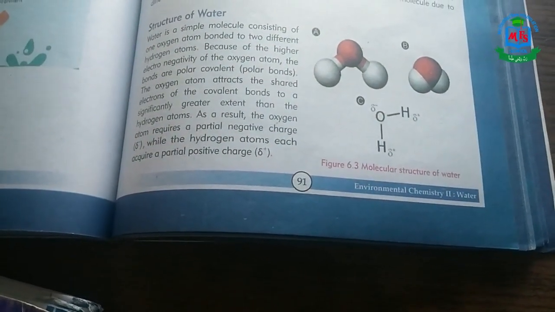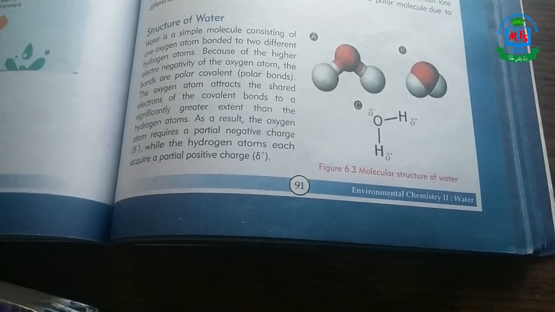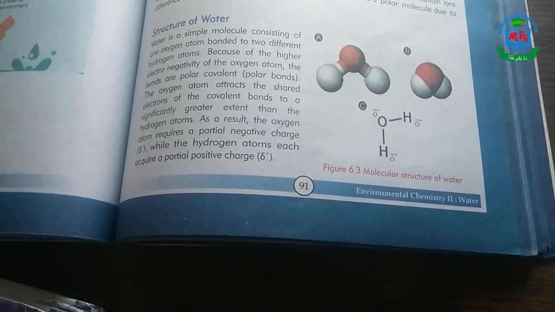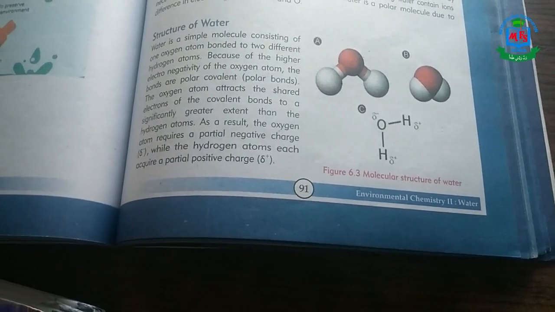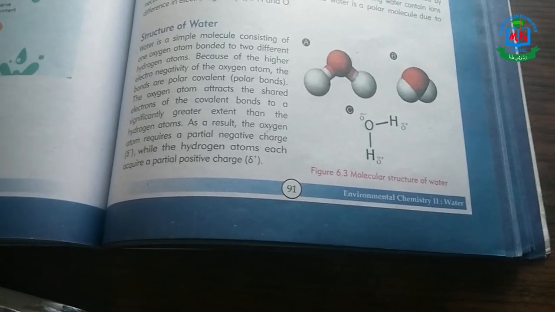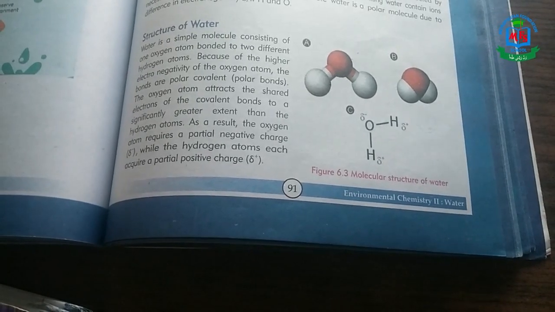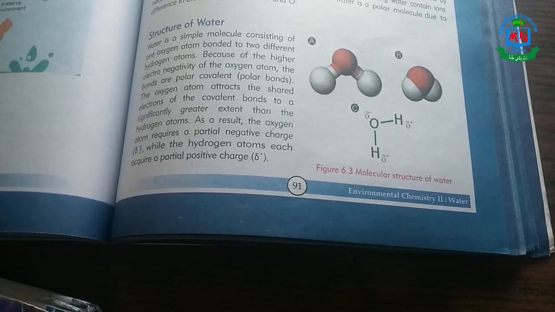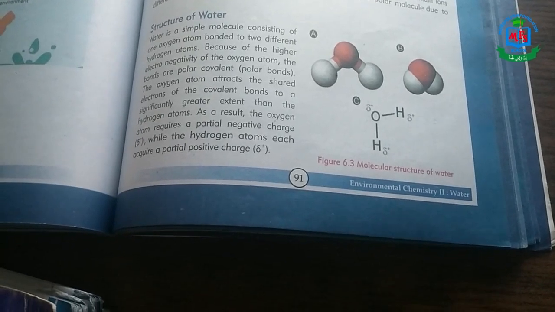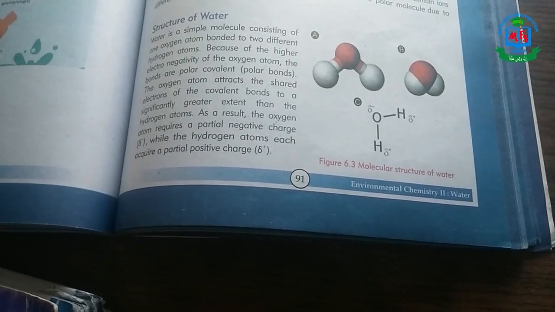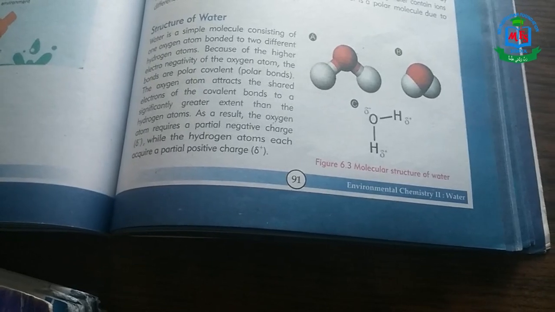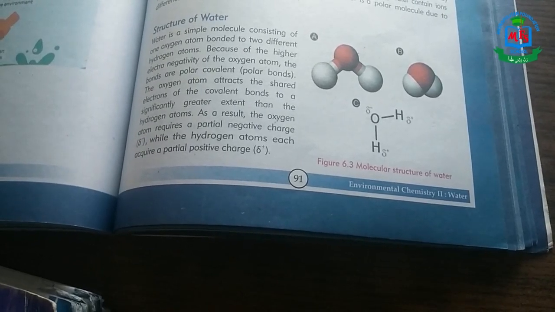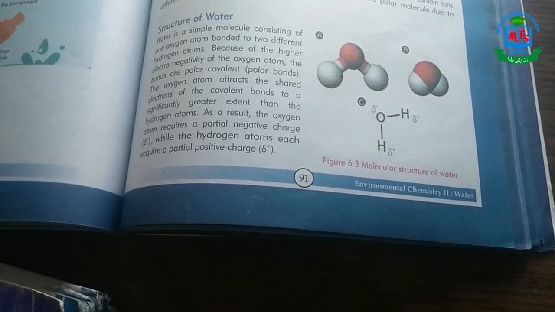This structure indicates that in a water molecule one oxygen atom is present and two hydrogen atoms react with one oxygen atom and form a water molecule, that is H2O. It means two hydrogen atoms combined with one oxygen atom.